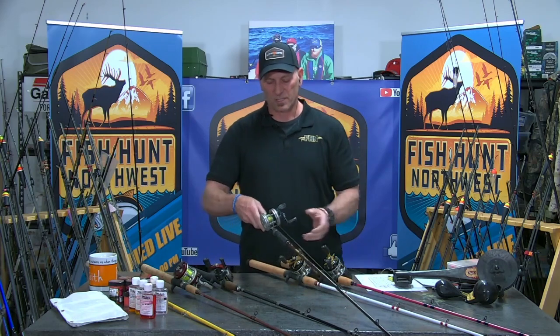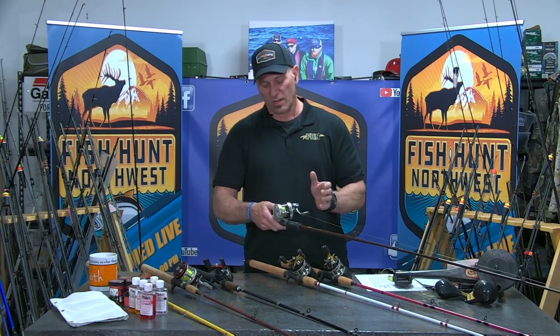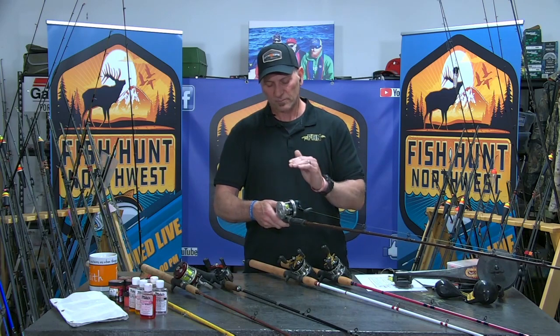Some of these reels, this is a 4601 from Abu Garcia. It's a great small rod reel. Works great for lake fisheries, works great for summer steelhead.